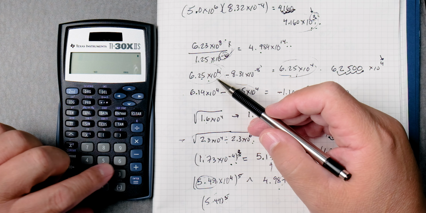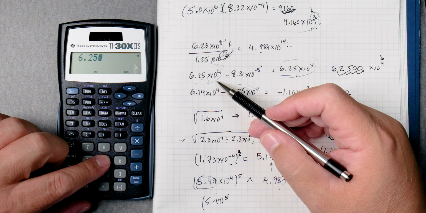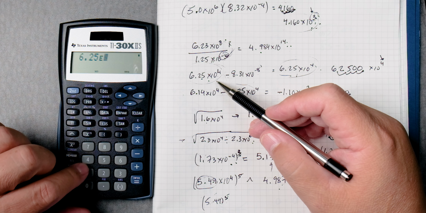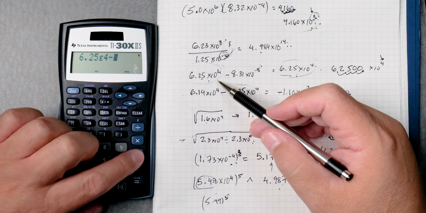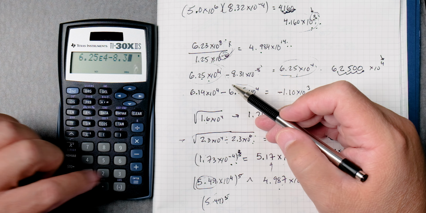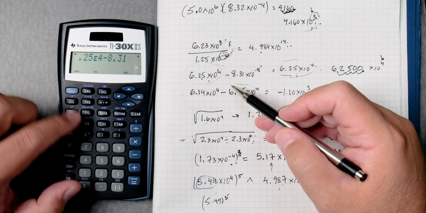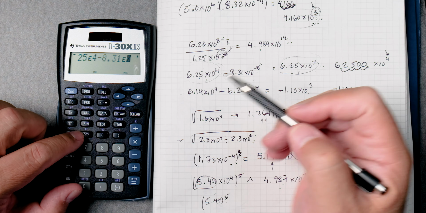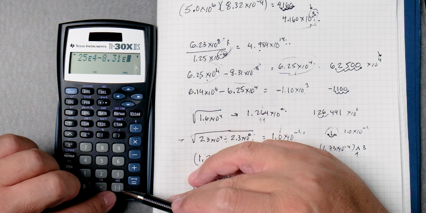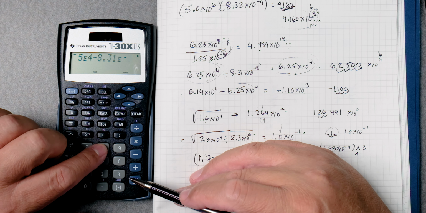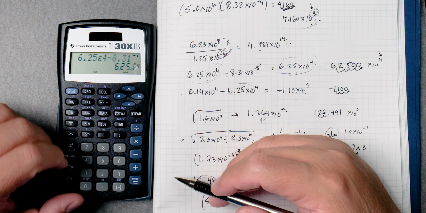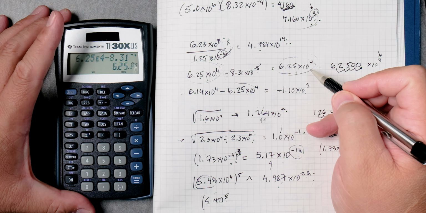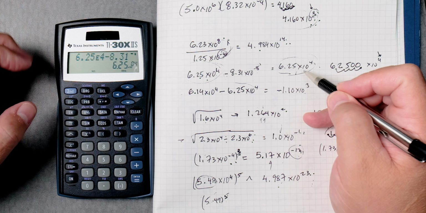So let's see. 6.25, E to the fourth, take away 8.31, second, x to the minus 1, because that's where the double E key is, minus, the minus key, 8. Enter. Then 6.25 times 10 to the fourth. It's the same number as the first number.